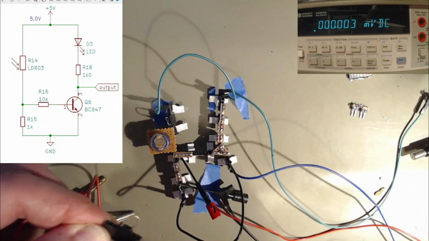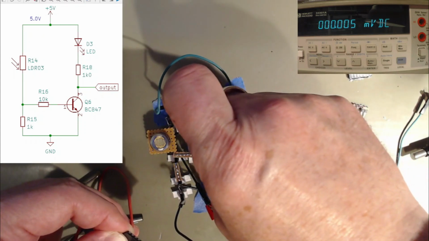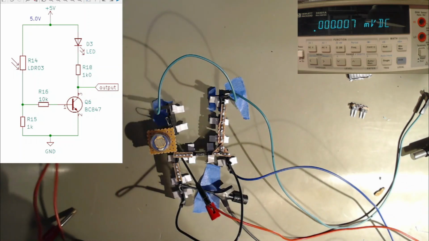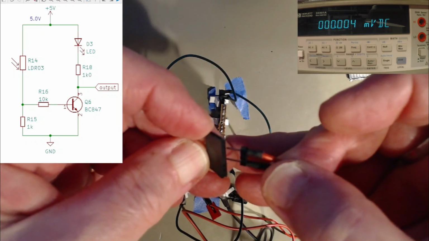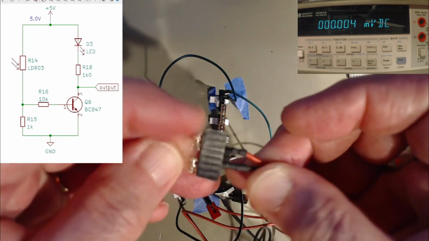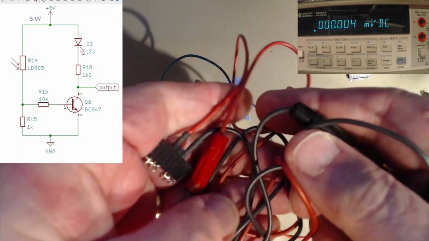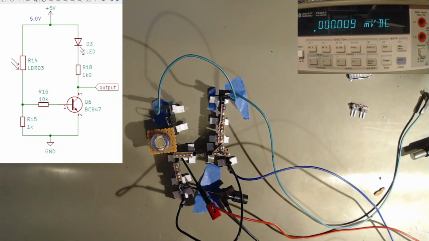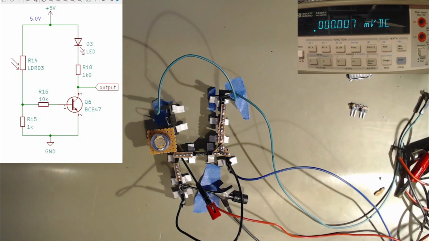I can bridge the check connection with that, or remove the bridge, put it back where it was, and replace the bridge with a set of leads that I can plug into the multimeter and measure the current flowing through it. So that's what the new component does, if anyone asks.